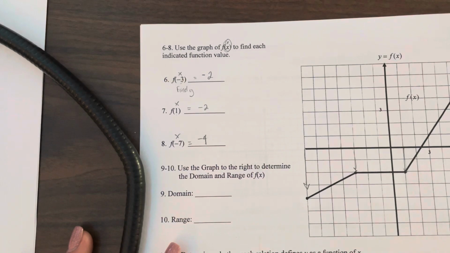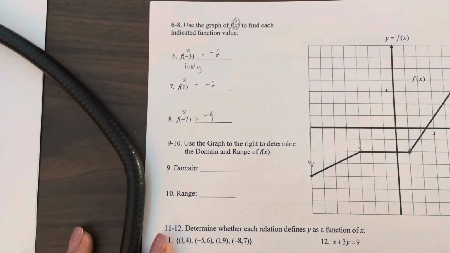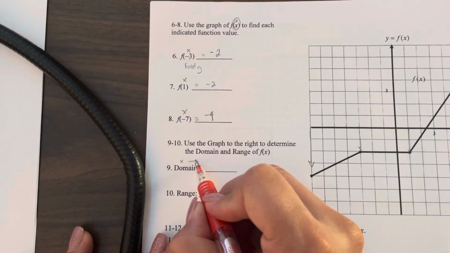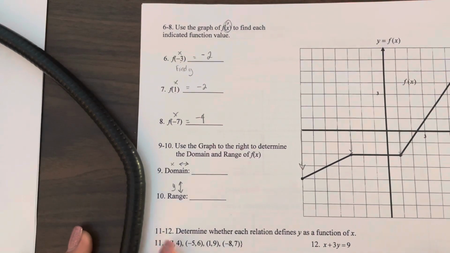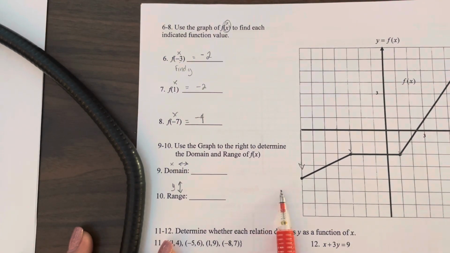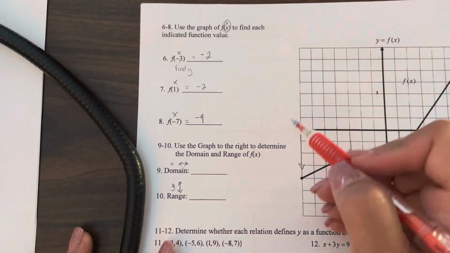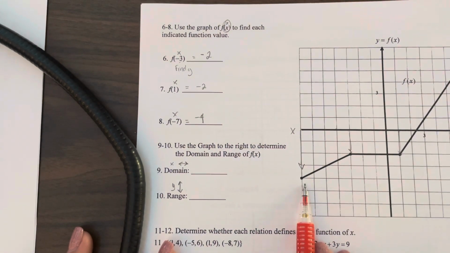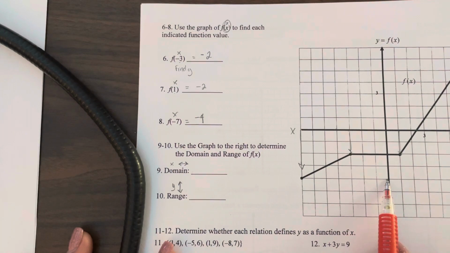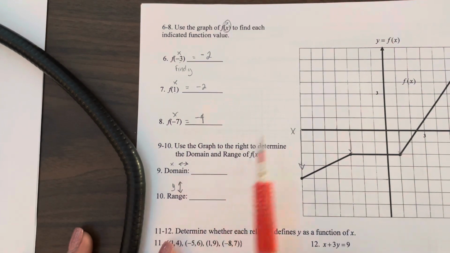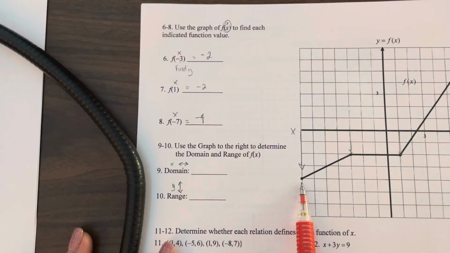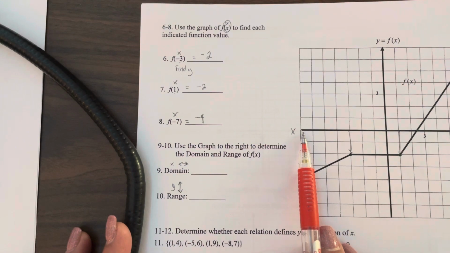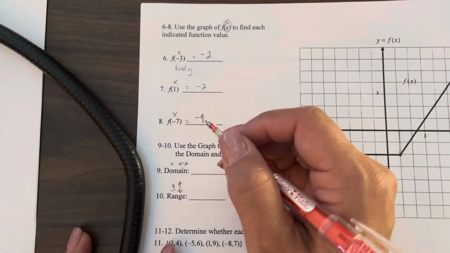The next one says use the graph to the right to determine the domain and range. Again, domain are your x values, so you go from left to right, and then your y values from the bottom up. You start from the left. What is your starting point? What is your x value where your graph began? -4. No, that's the y value, because domain is x. So you go from the left. If you look at the pencil, the first piece of your graph hits at what x value? -7. So this will be at -7.